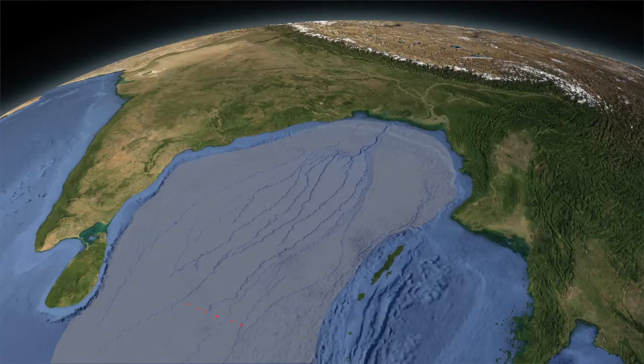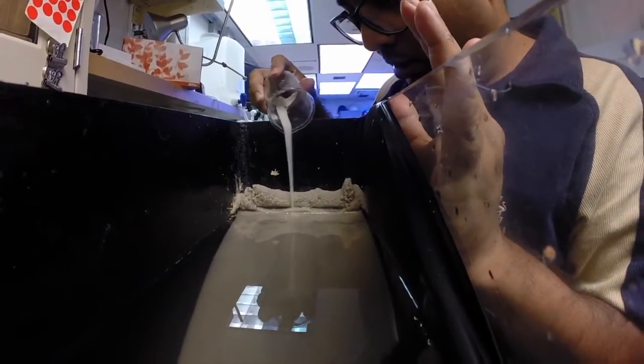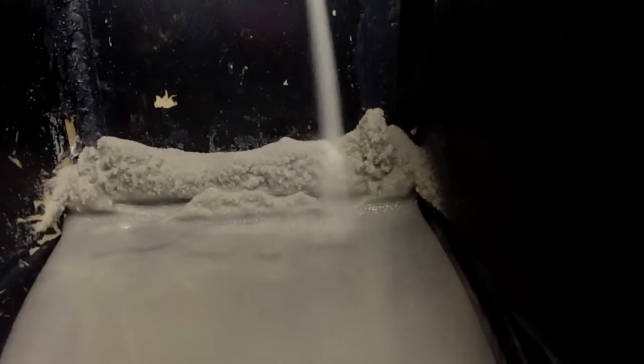As sediment is deposited at this canyon head, sometimes it gets to be a little too heavy and it will just collapse under its own weight like a landslide. Other times, if you have a trigger, such as a storm or an earthquake, that can also cause sediments at the head of the canyon or along the canyon walls to completely collapse.